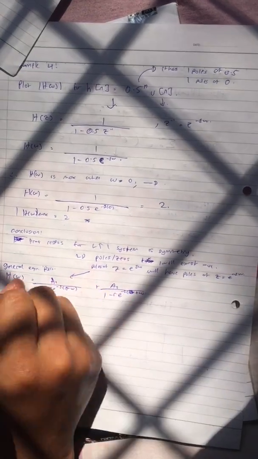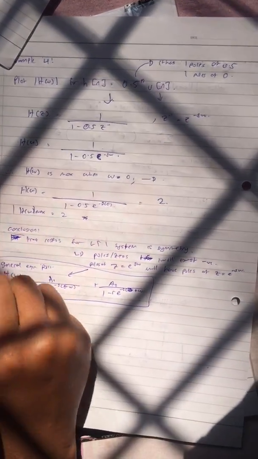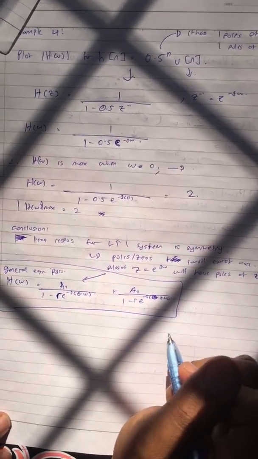This is the general equation for poles. Okay, that's right.